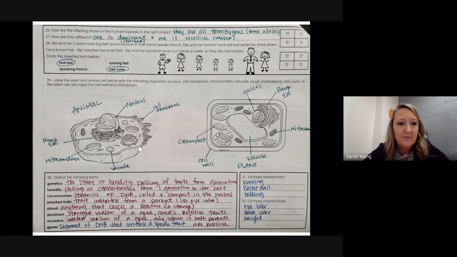All right, number 28. Ellie and her 3 sisters have big feet. Everyone in their family speaks French. Elle and her brother have red hair while her 3 sisters have brown hair. Elle's brother has small feet. Elle and her dad both work out 3 times a week, so they are fast runners.